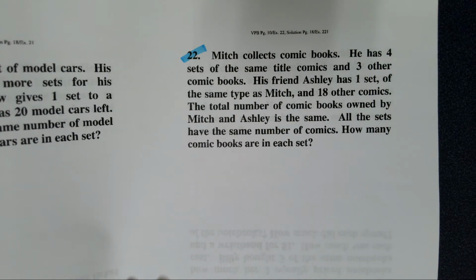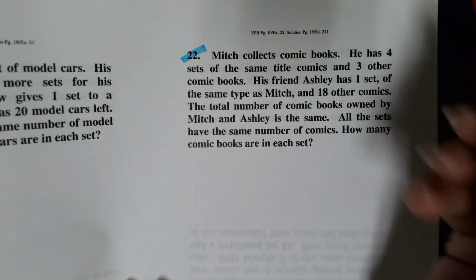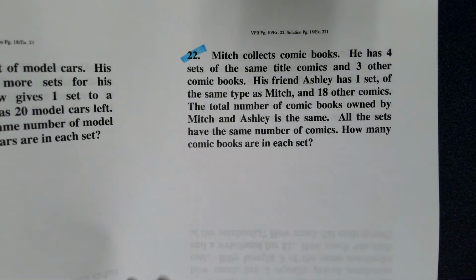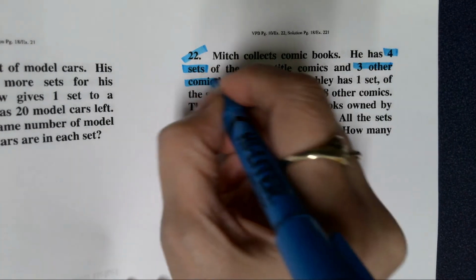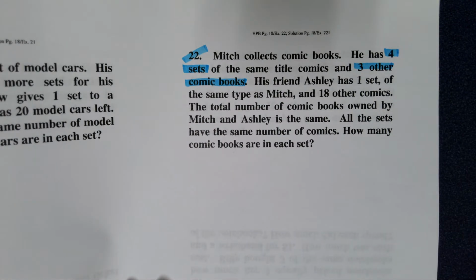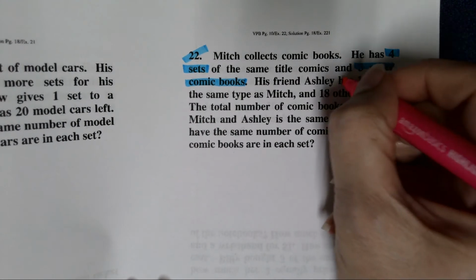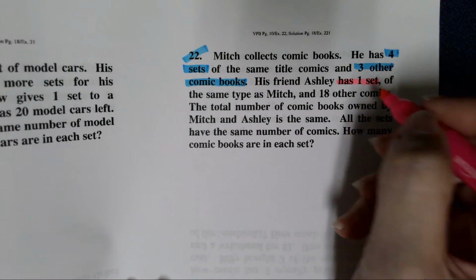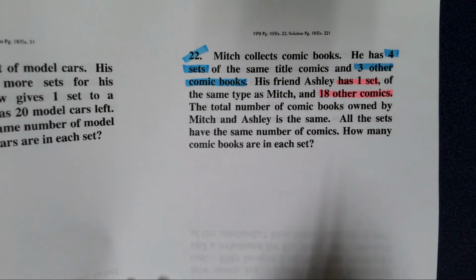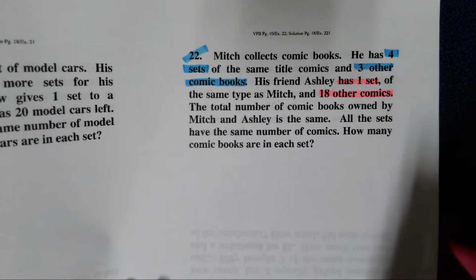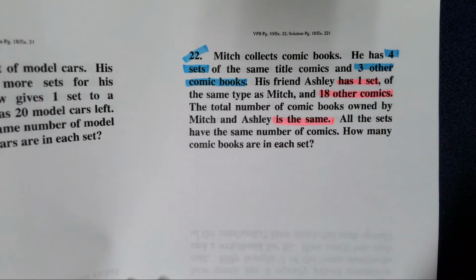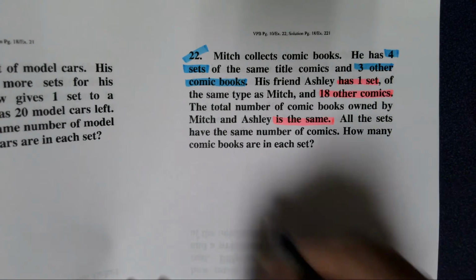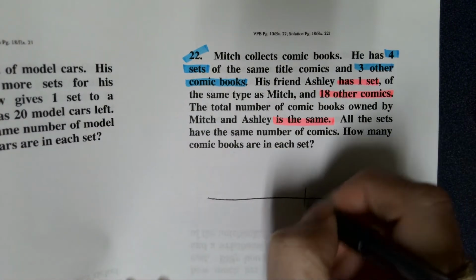So we're talking about Mitch and we're talking about Ashley. So let's talk about Mitch, and I'll use blue for Mitch. He has 4 sets of the same title comics and 3 other comic books. His friend Ashley, I'm going to use pink for her, has 1 set of the same type as Mitch and 18 other comics. The total number of comic books owned by Mitch and Ashley is the same. That means that what we put on the left is the same as what we put on the right.